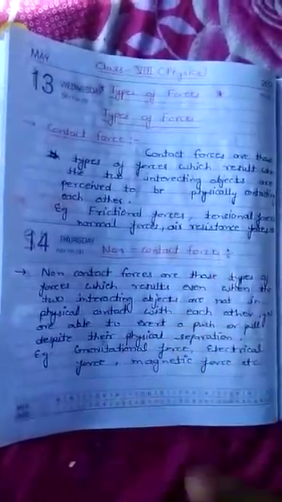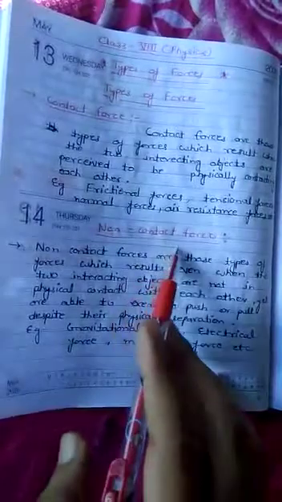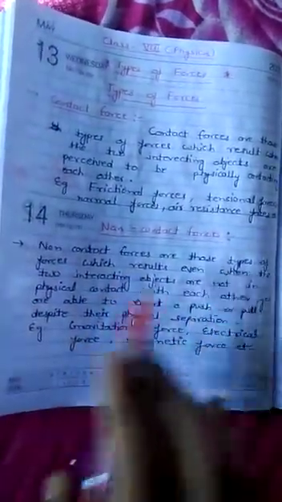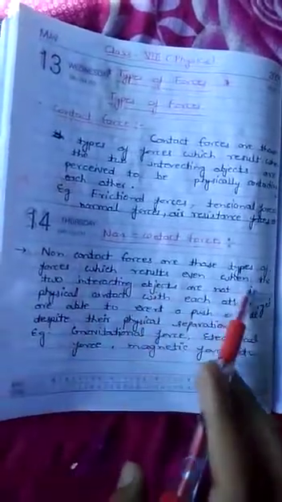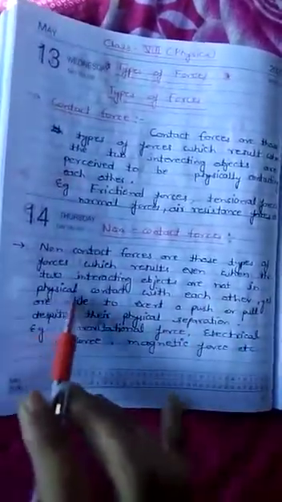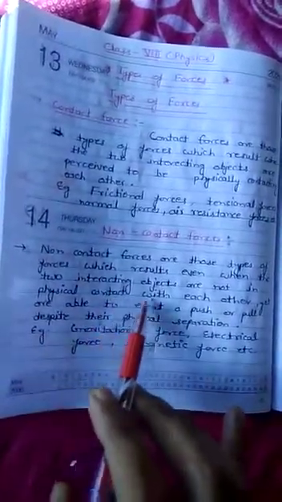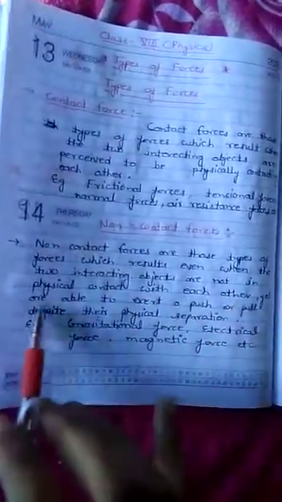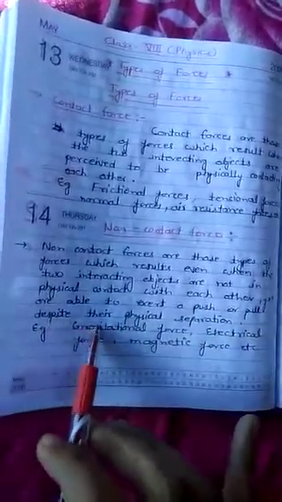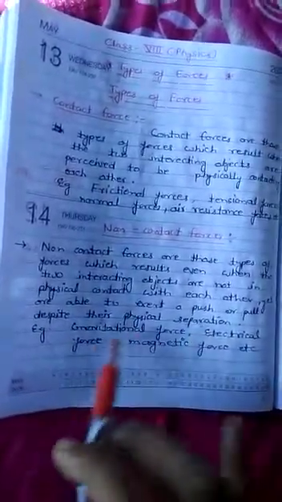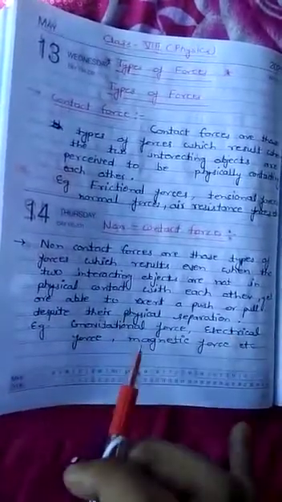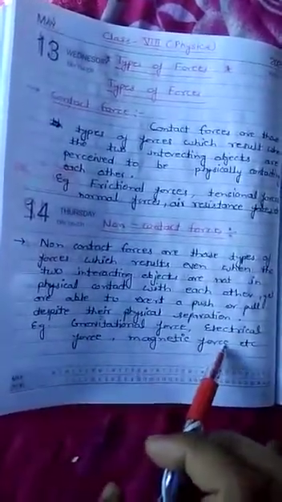And after that, non-contact force. Non-contact forces are those types of force which result even when the two interacting objects are not in physical contact with each other, yet are able to exert a push or pull despite their physical separation. For example, gravitational force, electrical force, magnetic force, etc.